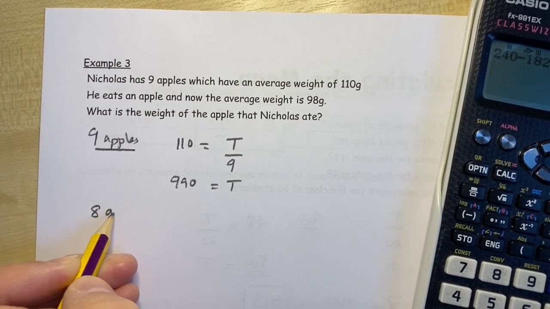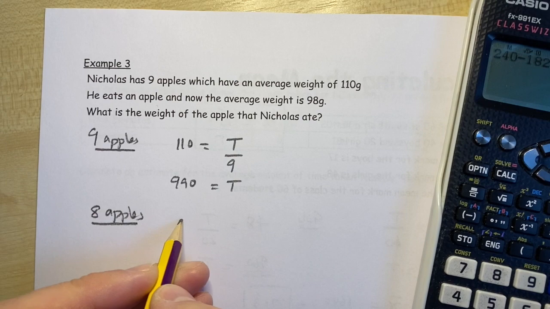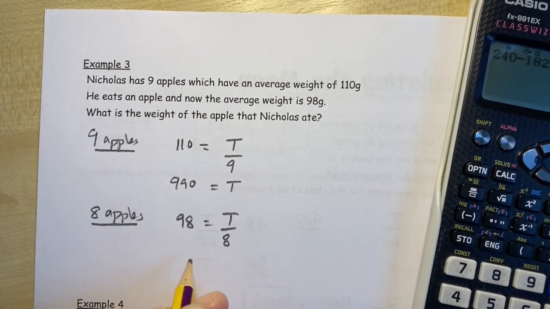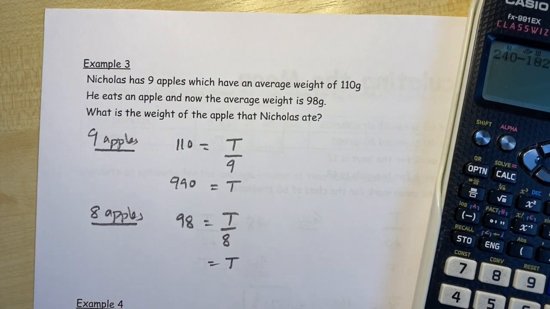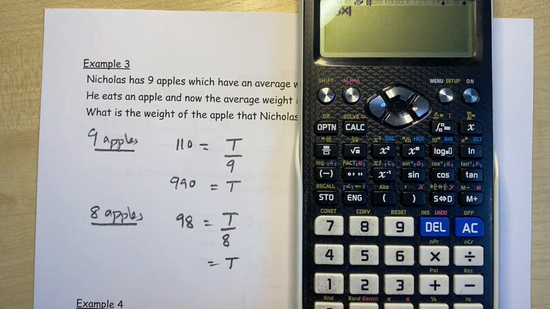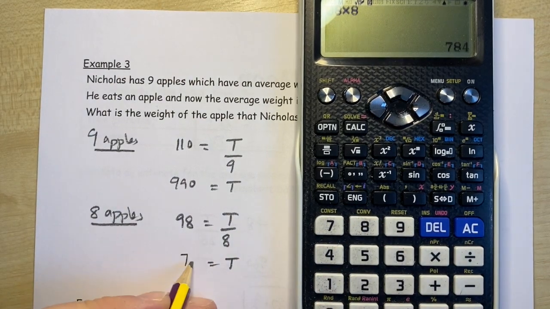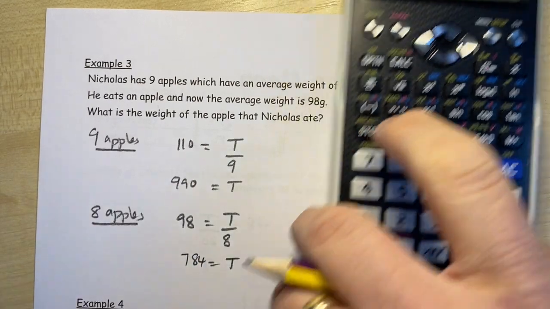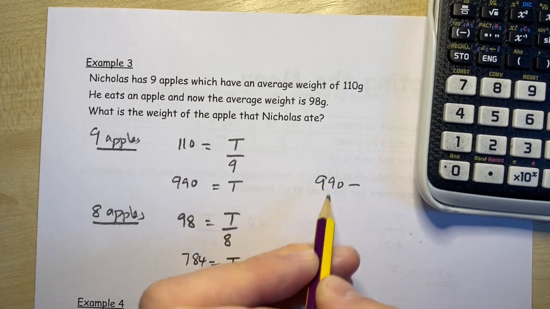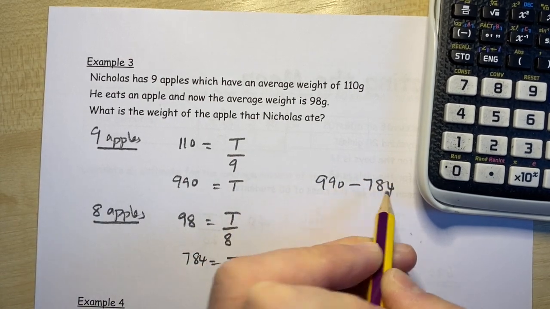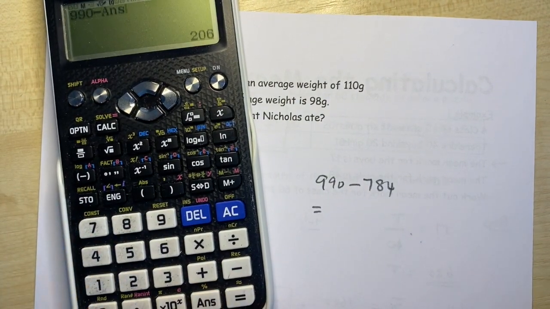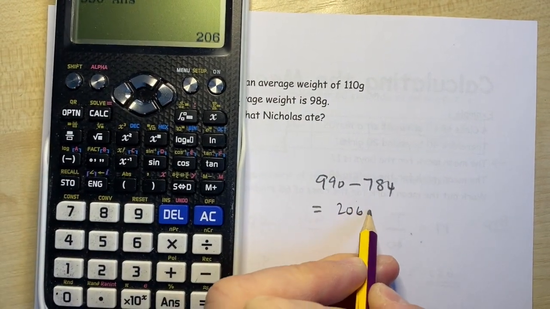So he now only has 8 apples, and the average has gone down to 98. So the total weight of our 8 apples would be 98 times 8, which is 784. Well, there's only one apple that's gone. So if you subtract from the 990 the 784, that must have been the weight of the apple: 38.